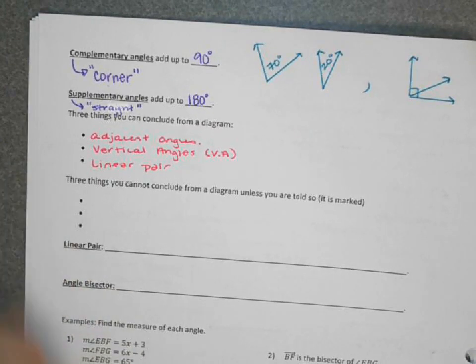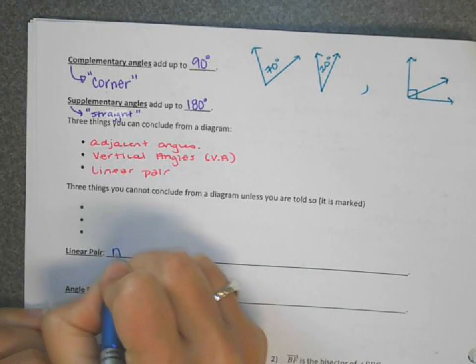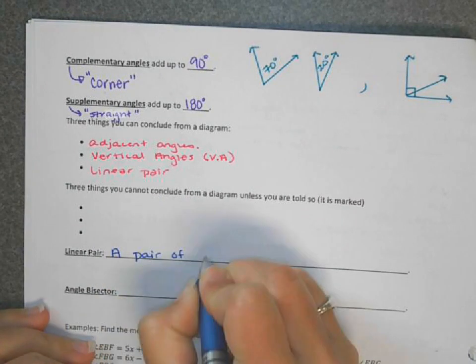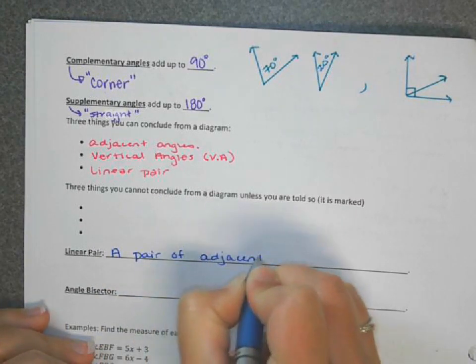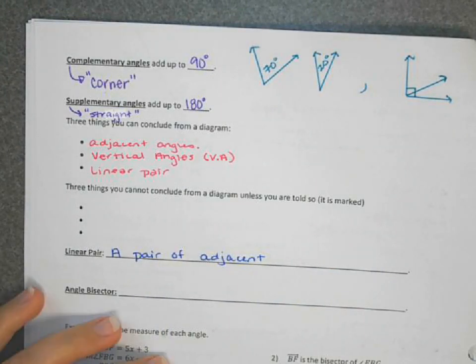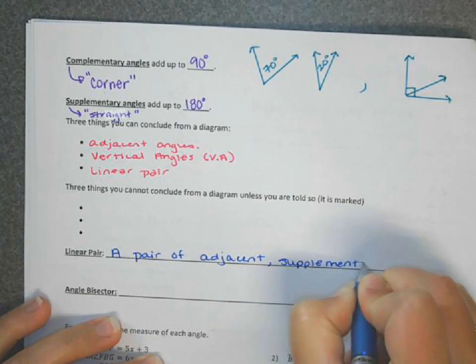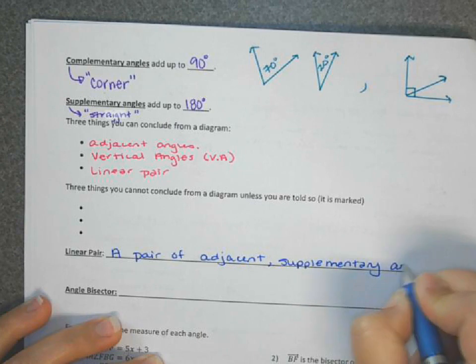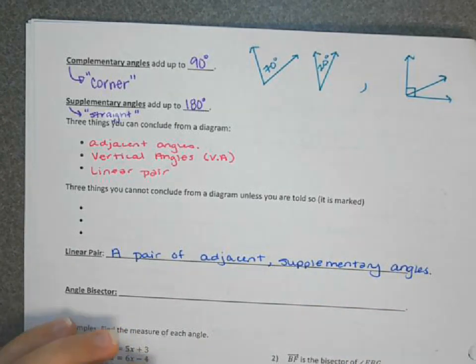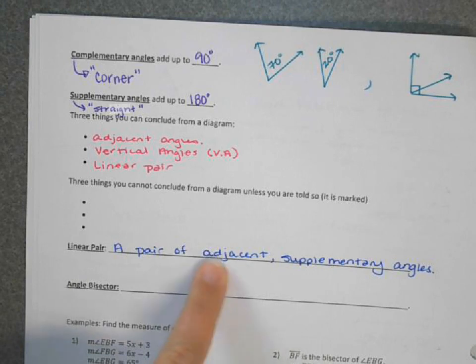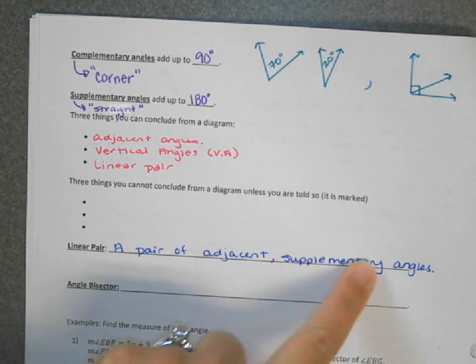Okay. A linear pair is a pair of angles, so obviously there has to be two of them. So it's a pair of adjacent, supplementary angles. Okay, so they're adjacent, meaning they share a ray, and supplementary. That means they have to add up to what?